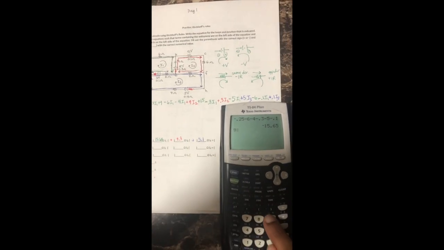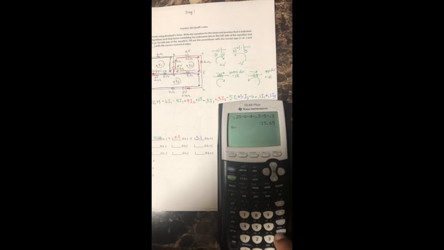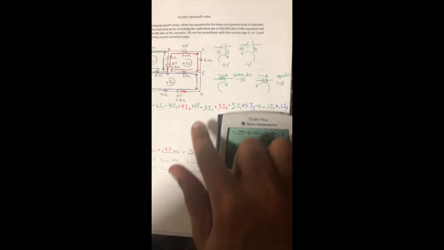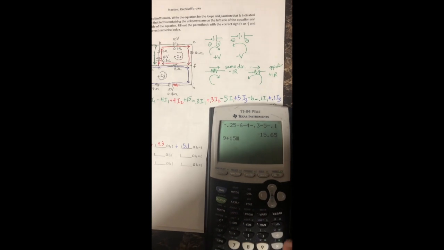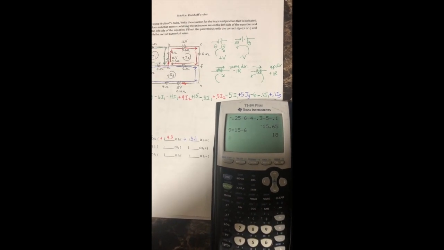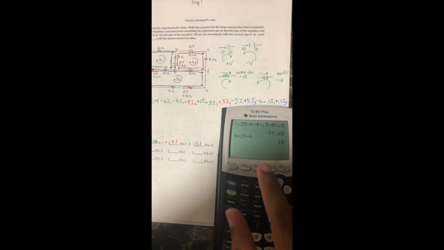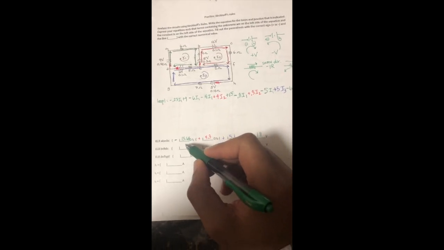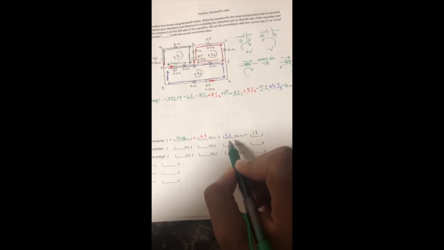I have 9 plus 15 minus 6, which gives me 18. But I'm going to move that positive 18 to the other side, so it's going to be minus 18. So my first equation should be minus 15.65 I1 plus 4.3 I2 plus 5.1 I3 is equal to negative 18.